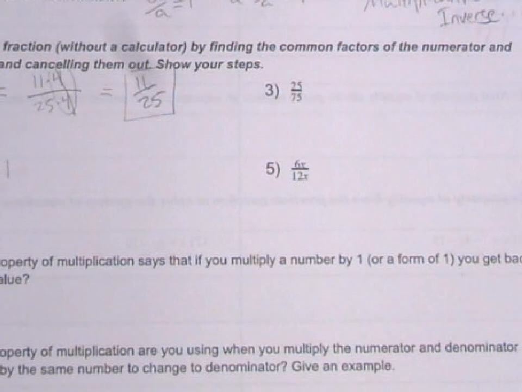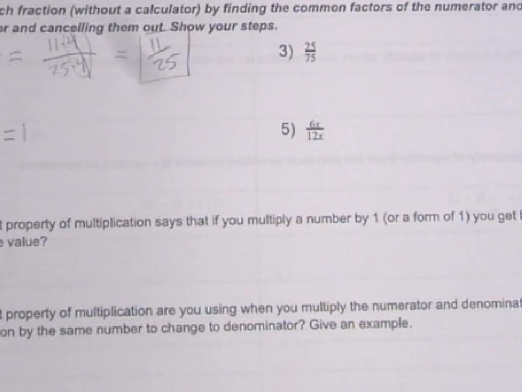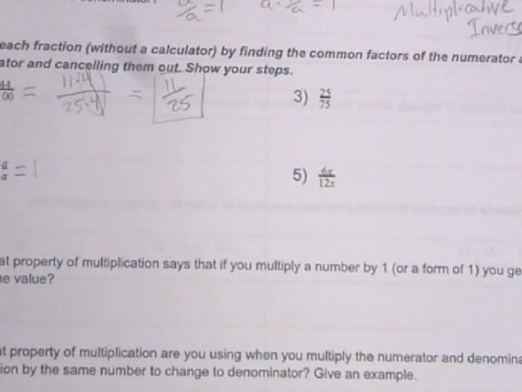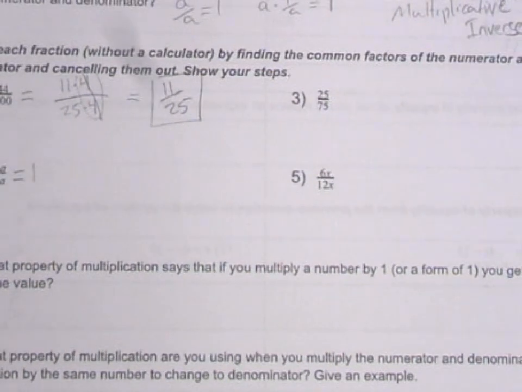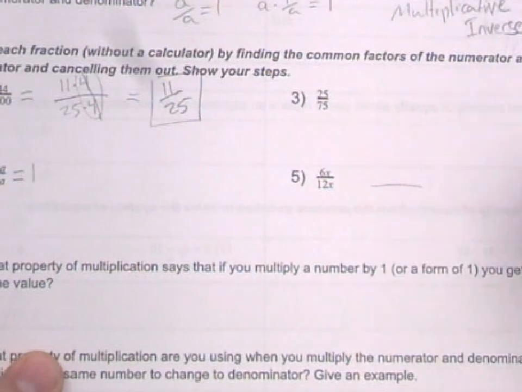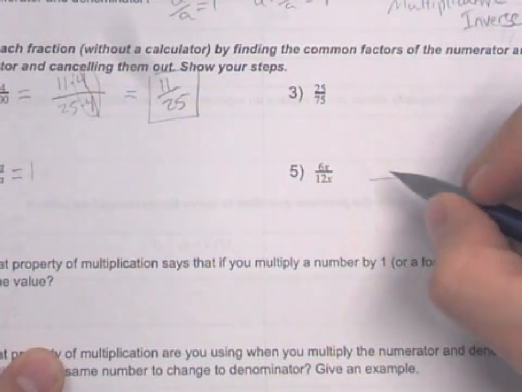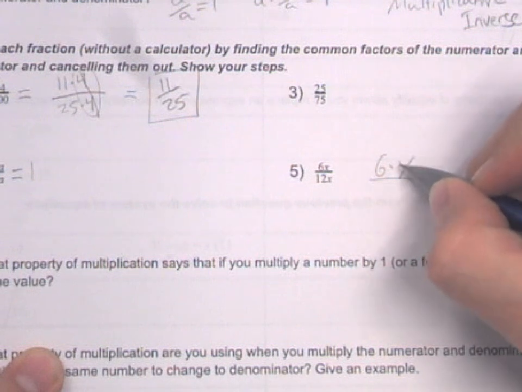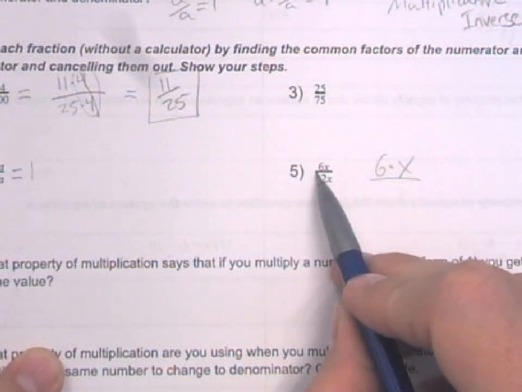When you see something new that has variables or looks a little bit different, that can be a little scary. But if you know these properties really well, it doesn't really change the problem that much. It's actually the same kind of problem. So let's take a look. What does 6 times x actually mean? Or excuse me, what does 6x actually mean? It means 6 times x, right? Okay, so we know that this is a 6 and an x.